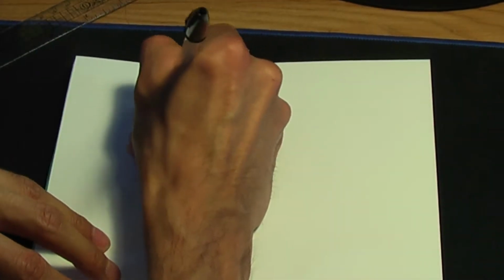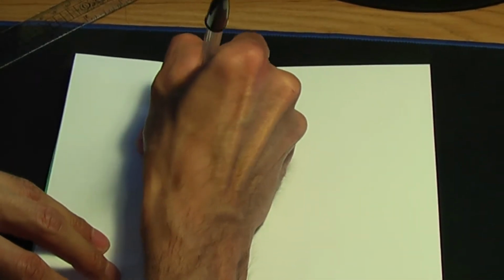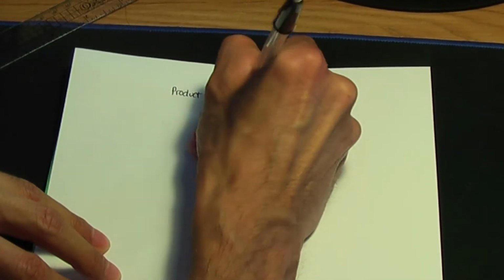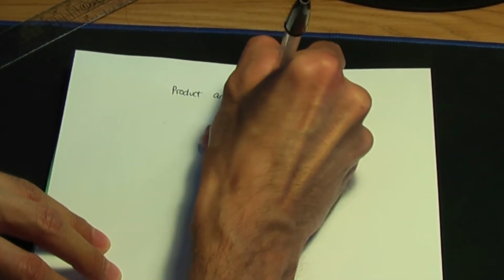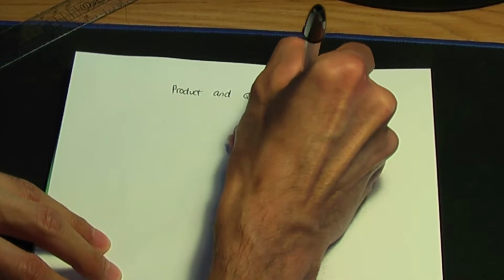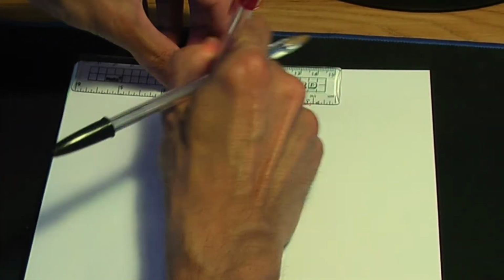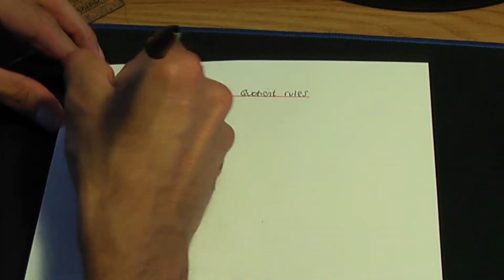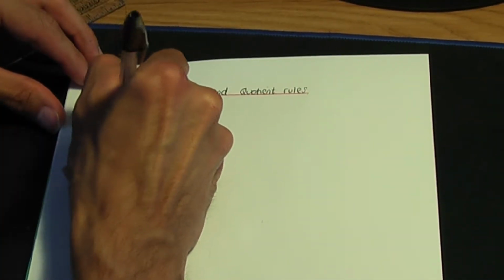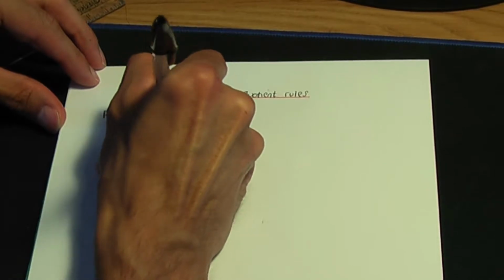So let me title this Product and Quotient Rules. So let me take a red pen, underline this. So first of all, let me go through the product rule of differentiation.